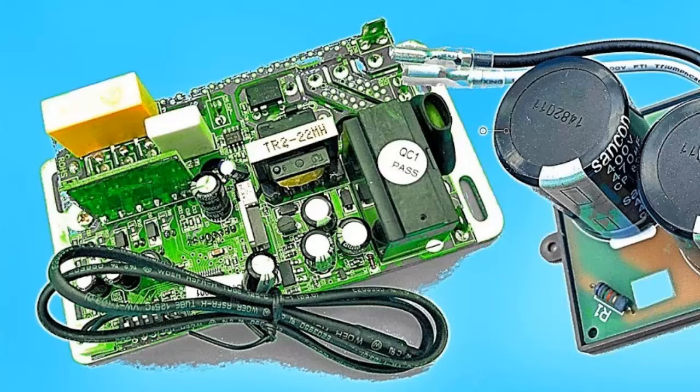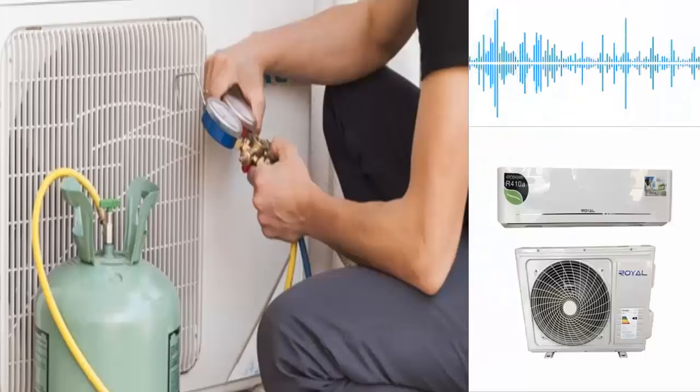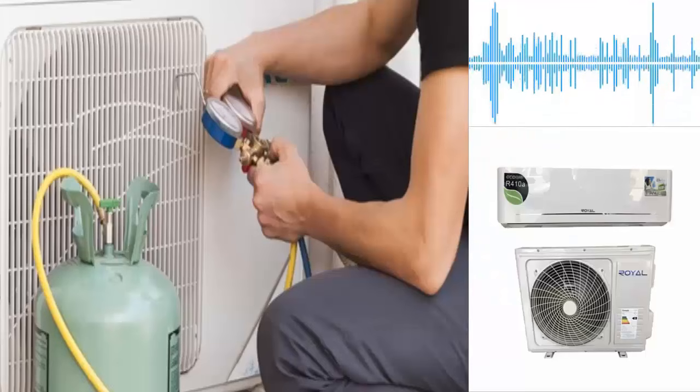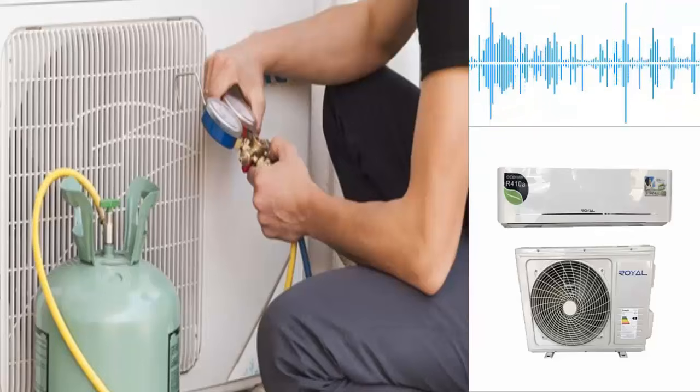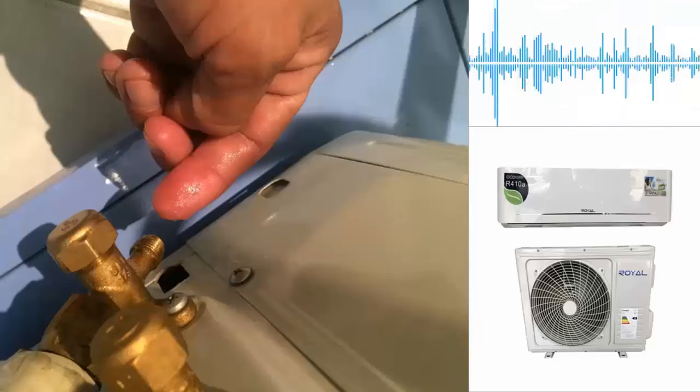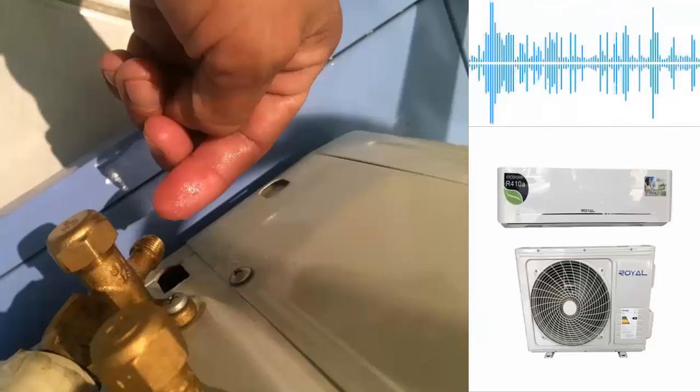D. Electronic cards with issues can cause non-existent errors or faults, although this cause is not very common. E. In case a gas leak truly exists, check with a manifold gauge set, and suspect the pipe joints of the air conditioner. Look for oil stains on the equipment.